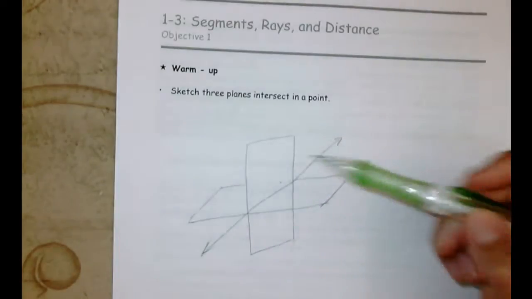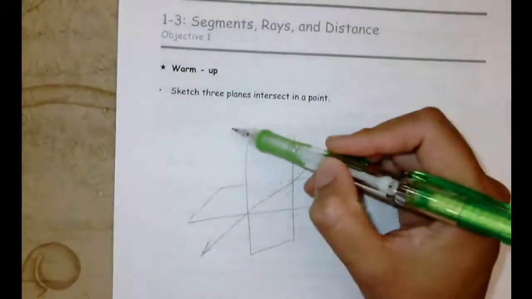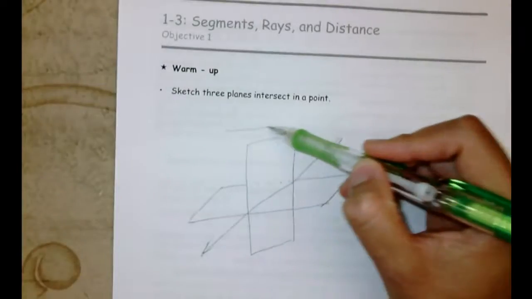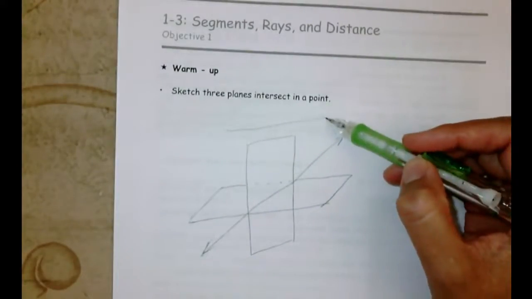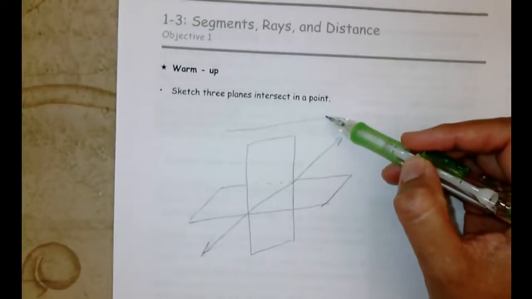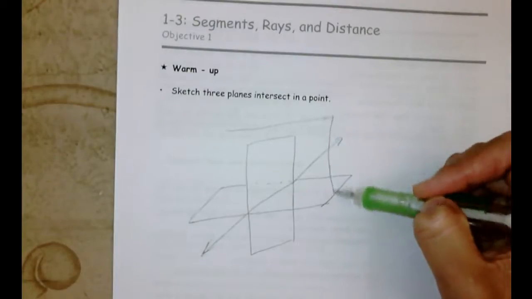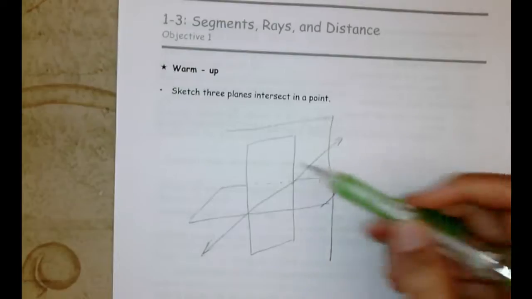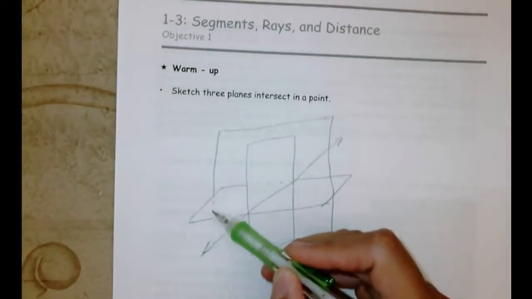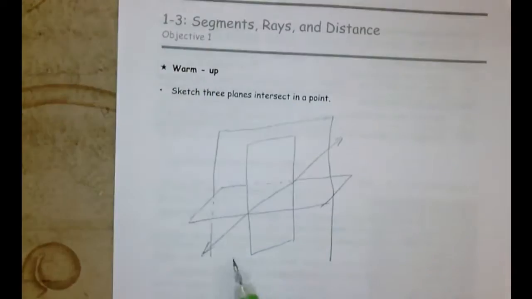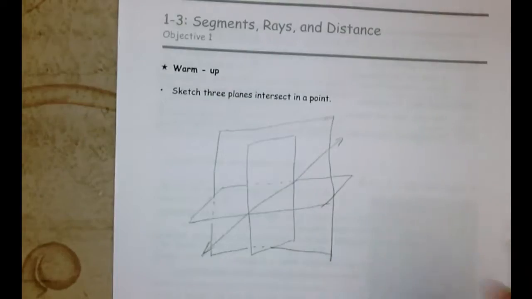So what about something like this? If I draw a plane that goes through the middle of both of these planes, so it cuts in like this.